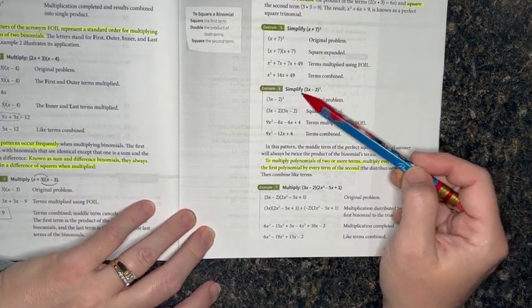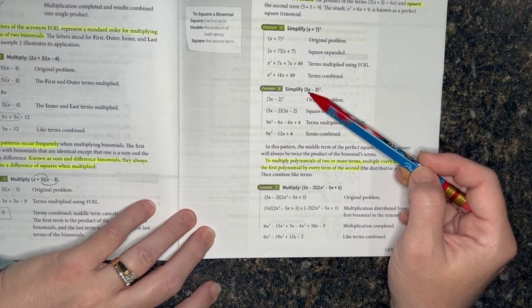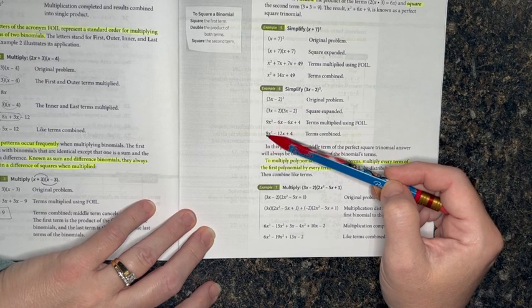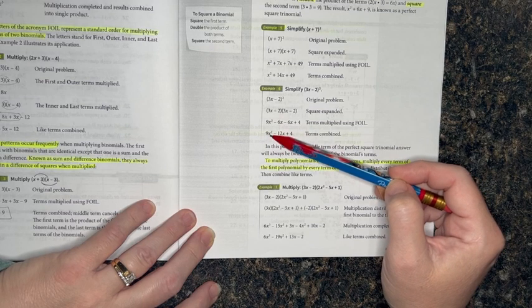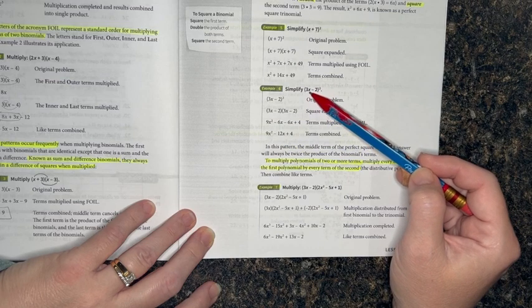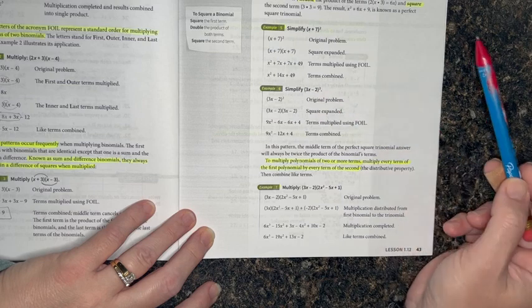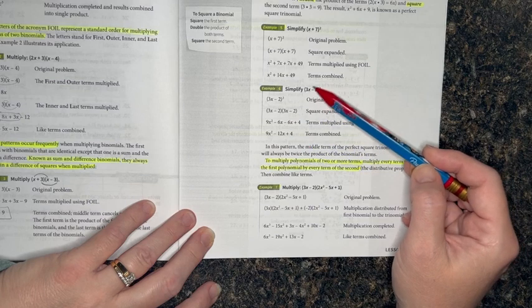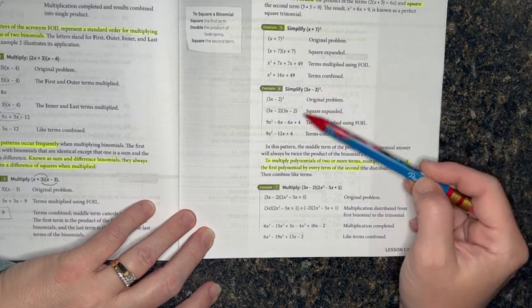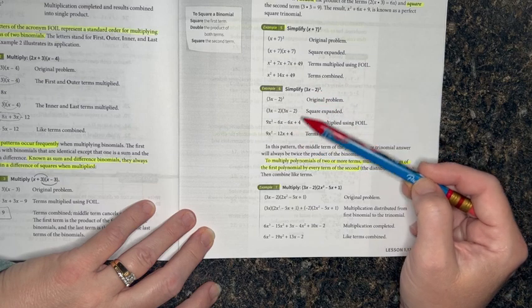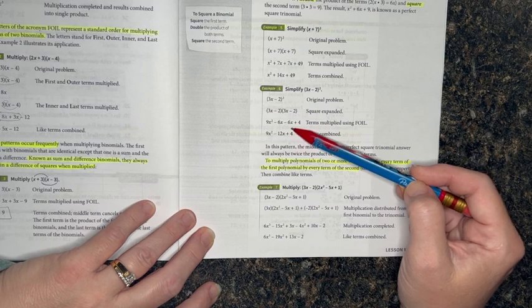3x minus 2, the quantity squared. So 3x squared is 9x squared, right? 3 squared is 9, x squared is x squared. Negative 2 times 3x is a negative 6x. We double that negative 6x and we get a negative 12x. Then we take our 2, the sign doesn't matter because you're squaring it. So this term will always be positive. Negative 2 times negative 2 is positive 4. 2 times 2 is 4. So this final constant will always be positive.